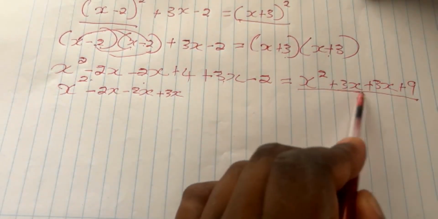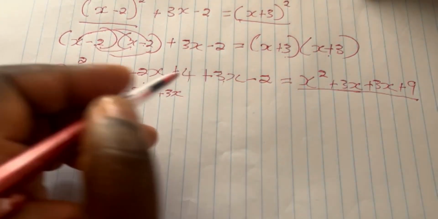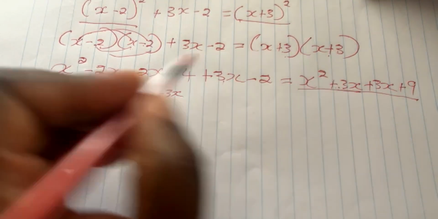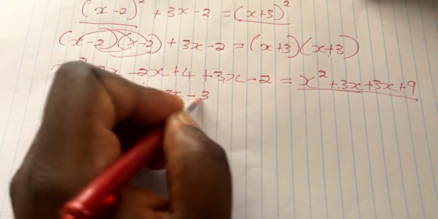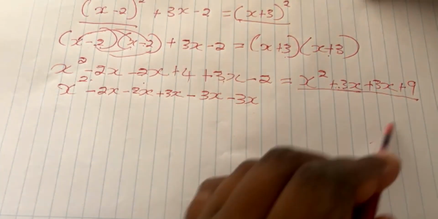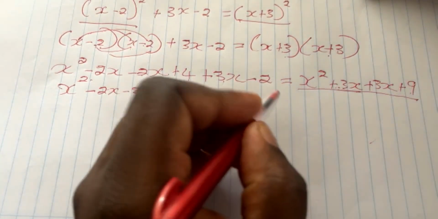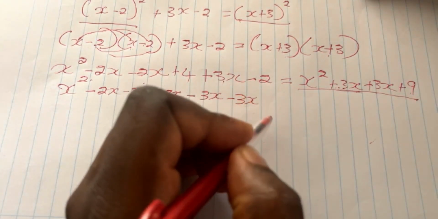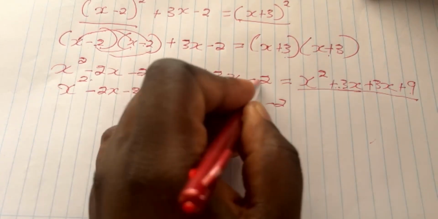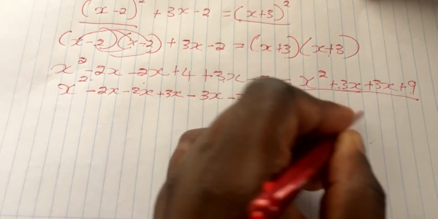Okay, if I take this side to the other side of the equation, I will have 3 plus 3x multiplied by negative. It's going to give me negative 3x, and the other one also is going to give me negative 3x, and then this one is plus 9. I have to take it to the other side. It's going to give me negative 9. Okay, then I will have negative 2 is this one, and then negative 9 is equal to 0.